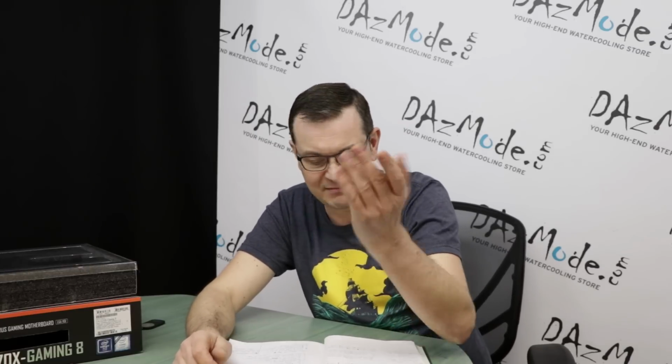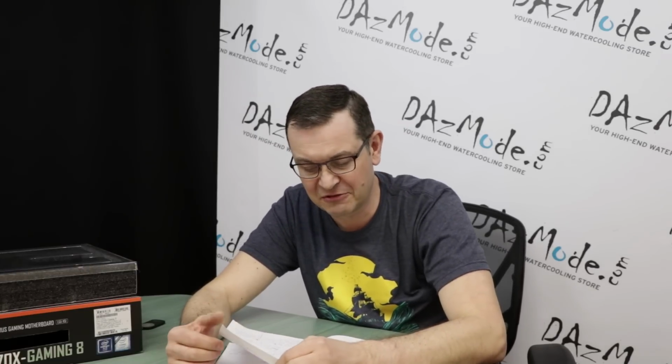You choose the size or shape of reservoir that you like. Again, if you have a massive case and this little reservoir somewhere, maybe it will look a little bit odd, so you might want a bigger bottle of water so it looks a little bit balanced. But other than that, absolutely no difference.